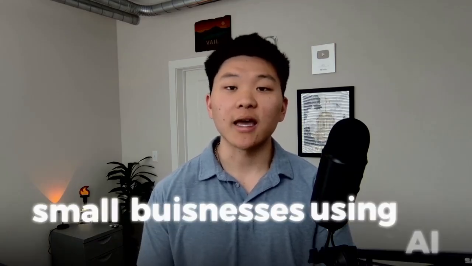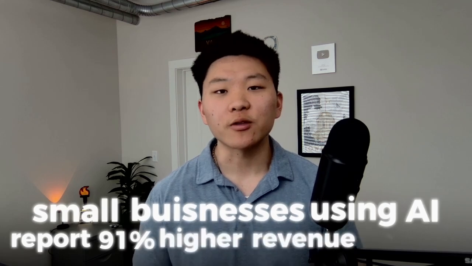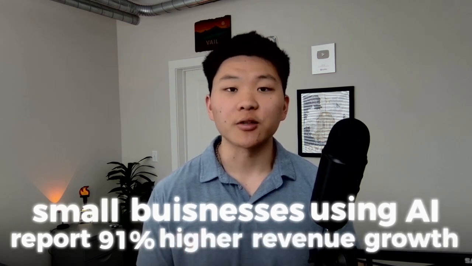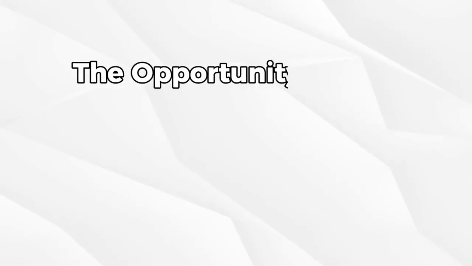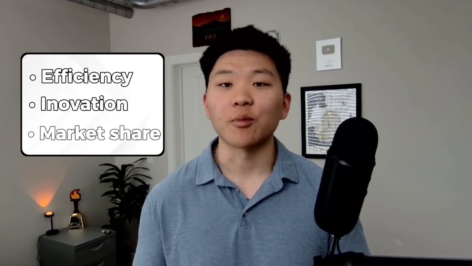But perhaps most telling is this: small businesses using AI report 91% higher revenue growth than non-AI adopters. That gap is only widening. So, the opportunity ahead. The truth is, mastering AI is no longer optional. It's becoming the price of entry for modern business competitiveness. Those who delay risk irrelevance, while early adopters are already reaping the benefits of efficiency, innovation, and market share gains.